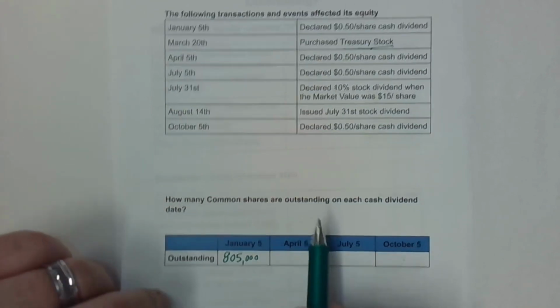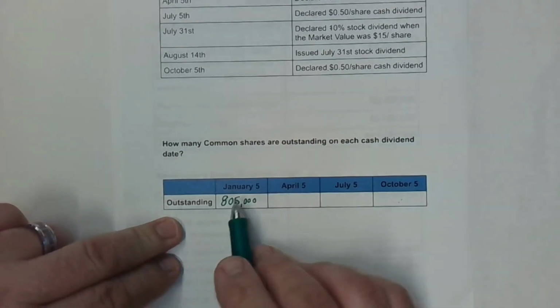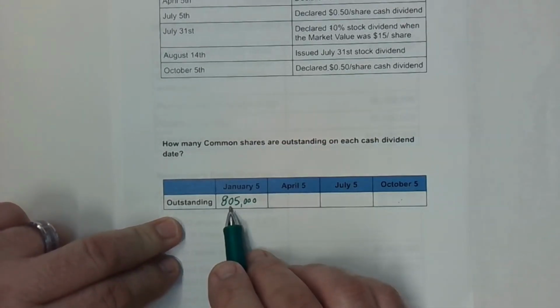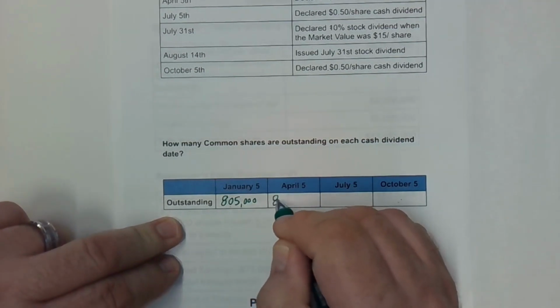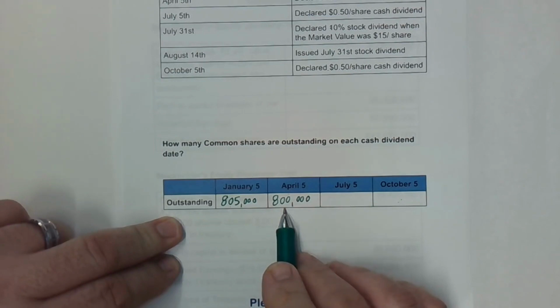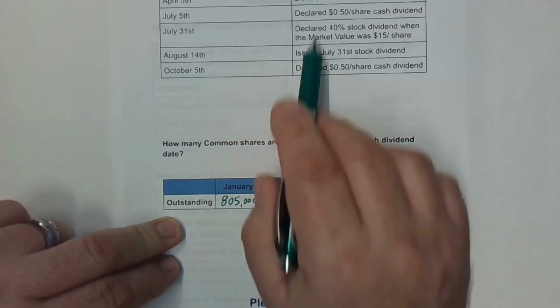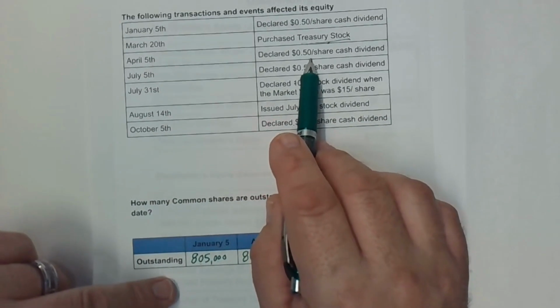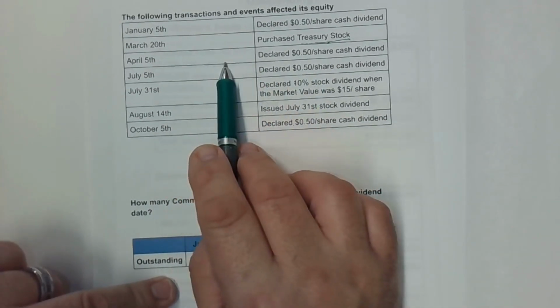Since it appears that 5,000 were purchased, that means we're going to reduce our 805,000 shares outstanding by the 5,000 shares that are now in the treasury. We have 800,000 shares outstanding now for April 5th. That's the amount that they're going to calculate the cash dividend on April 5th for.